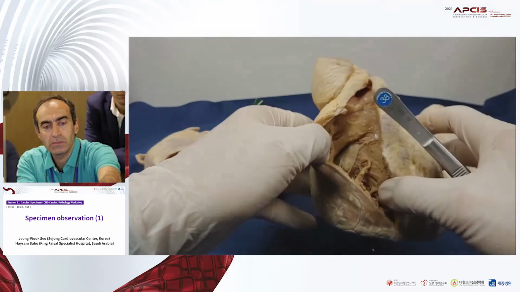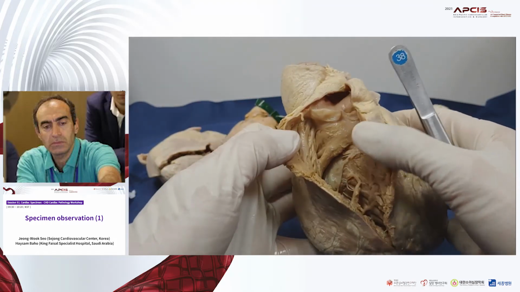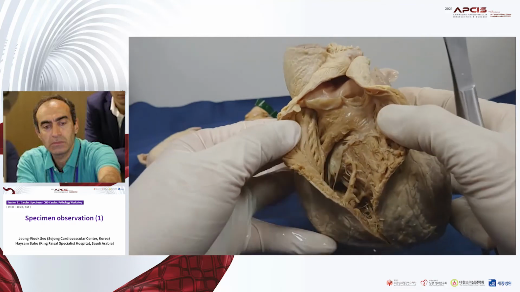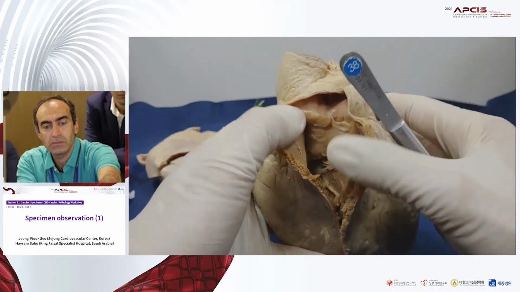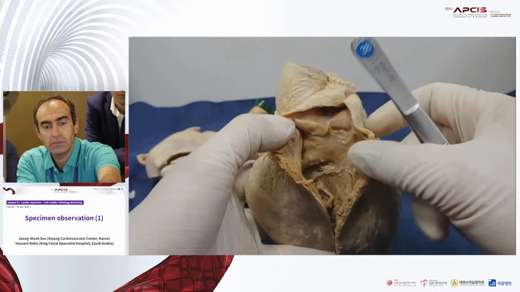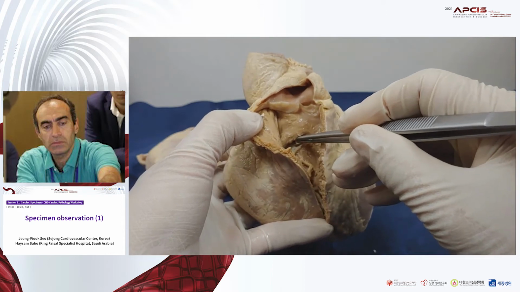Okay, let's move on to this specimen that shows the right ventricle from a right ventriculotomy incision, something similar to what surgeons do when they do a ventriculotomy incision. So here we can see a view of the tricuspid valve. Here's the perimembranous septum.